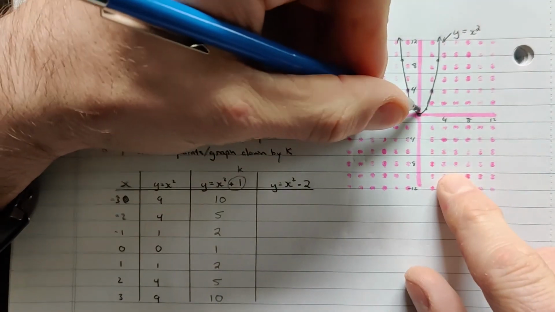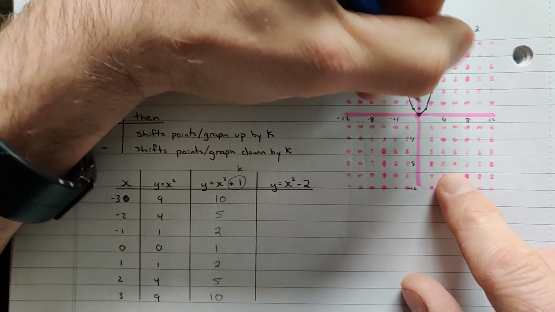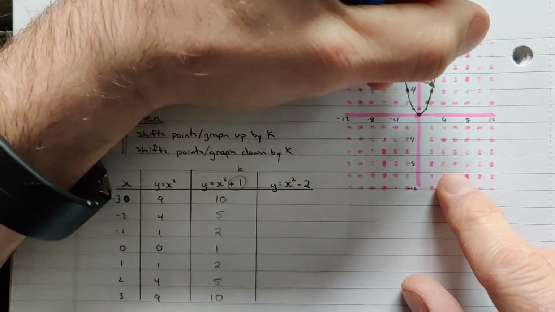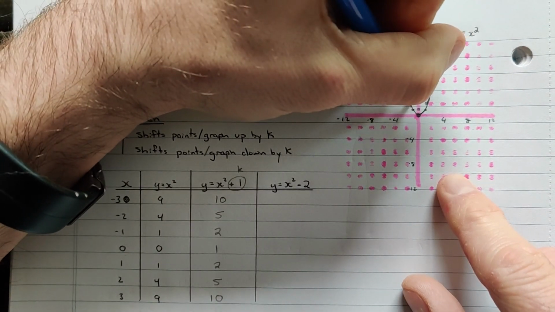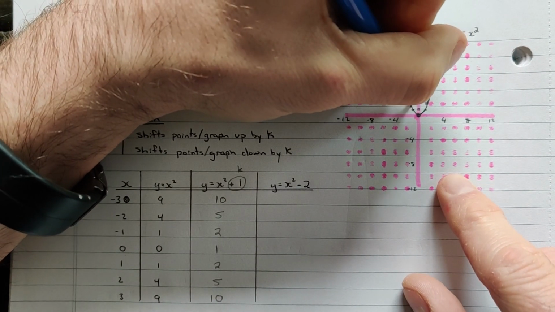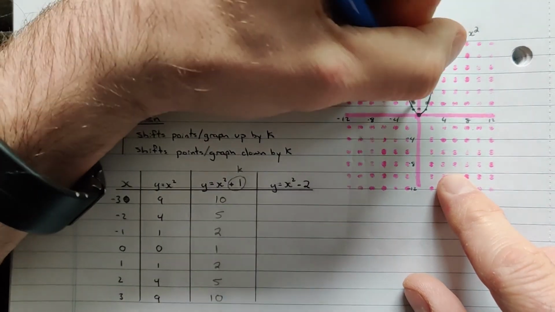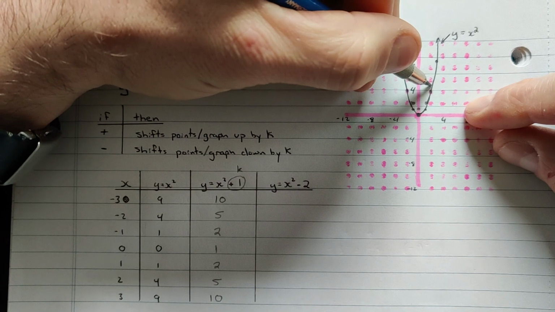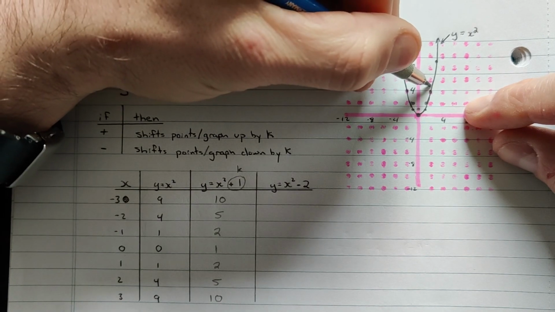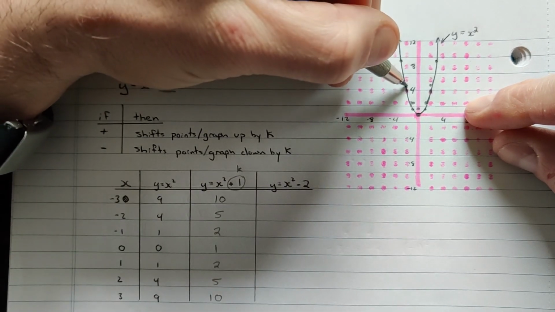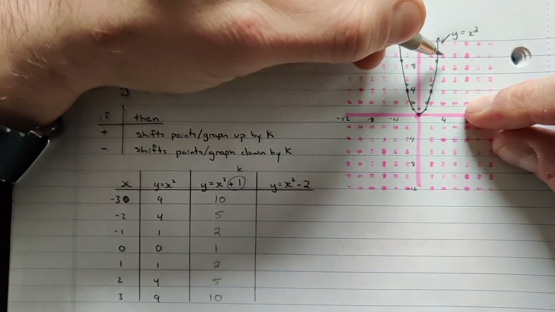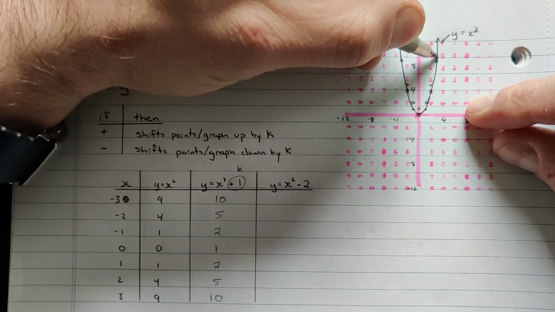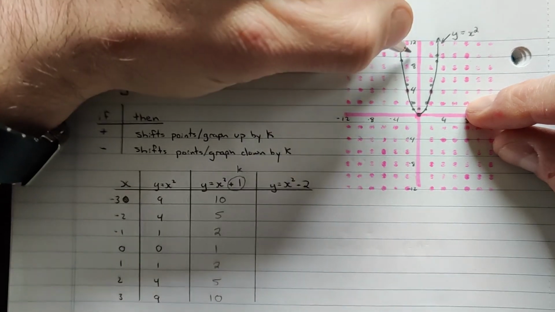So 0 and 1, over 1 up to 2, point there, and then the negative point would be right there about. And then our 2 value goes up here at 5. And then our 3 value, instead of 9, actually goes up to 10.